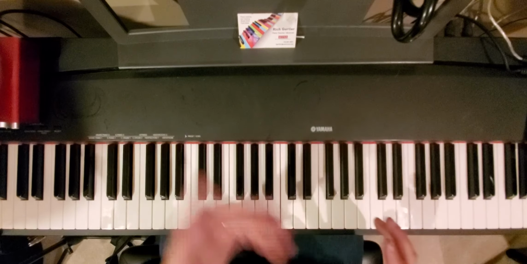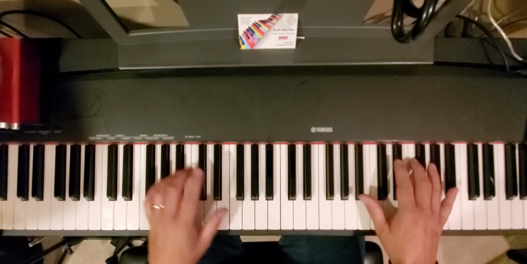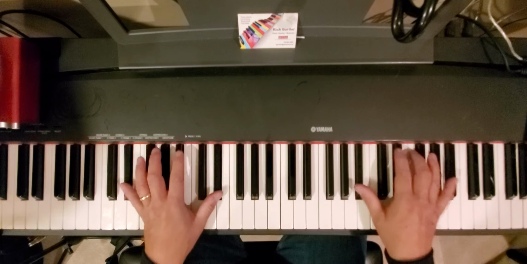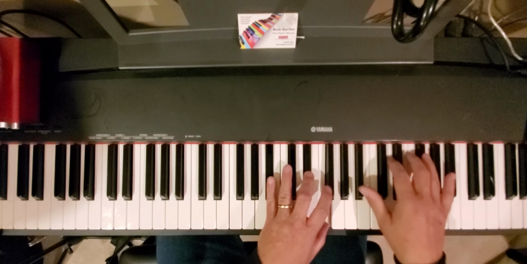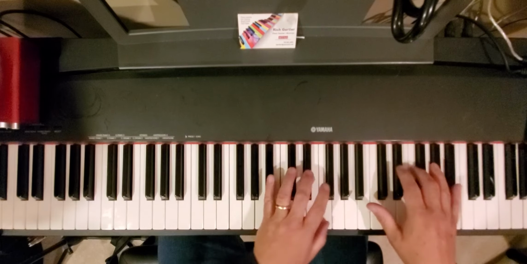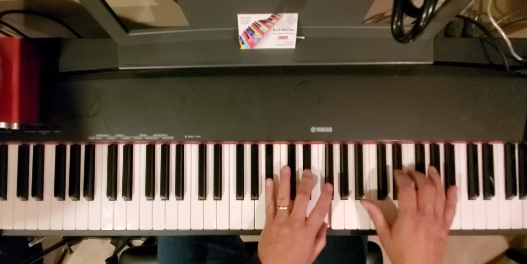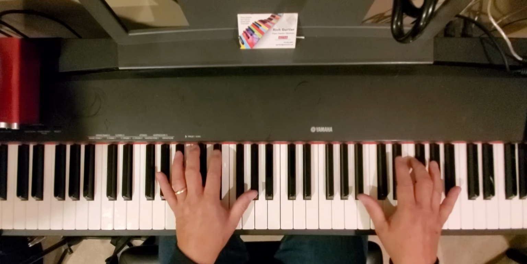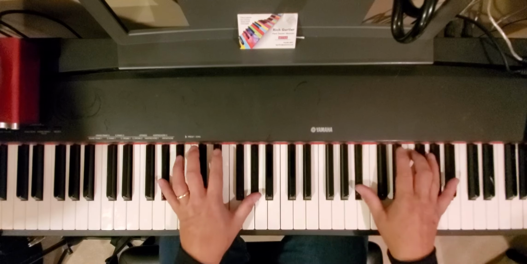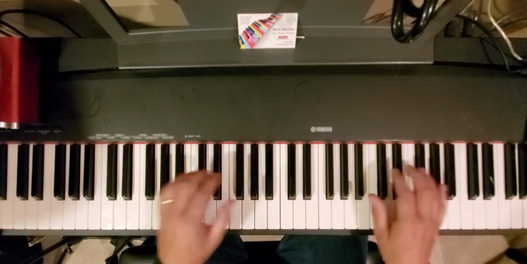Final part before it goes back into the verse again, it does this. It's very similar to the verse. It goes, but now it goes to an F sharp. Then to an A flat. And then back to the intro.